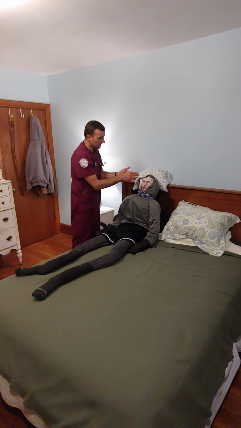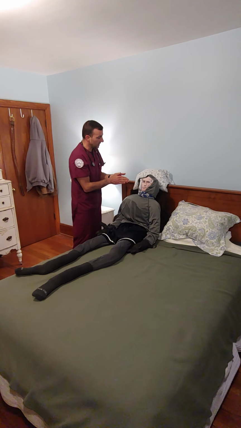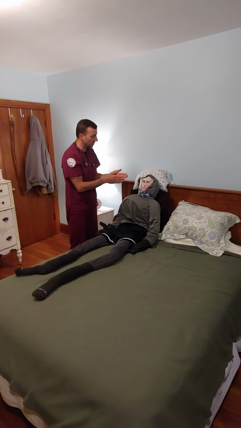We'll assess the external anatomy of his eyes, his eyelids, the distribution of the hair, again the skin. We'll evaluate the color, the shape, the size, and the symmetry of his eyes.